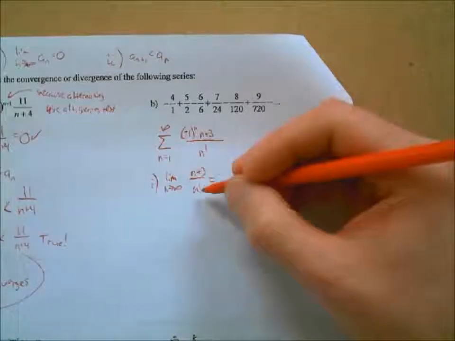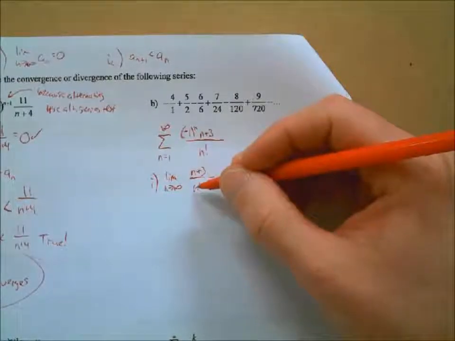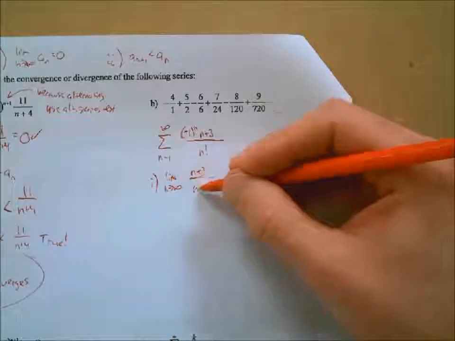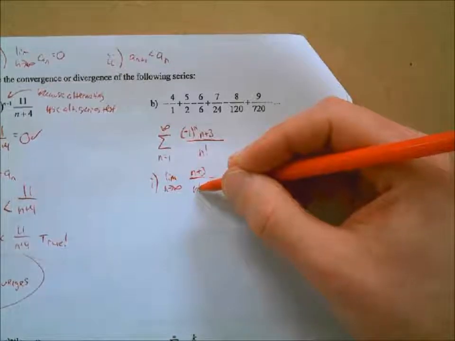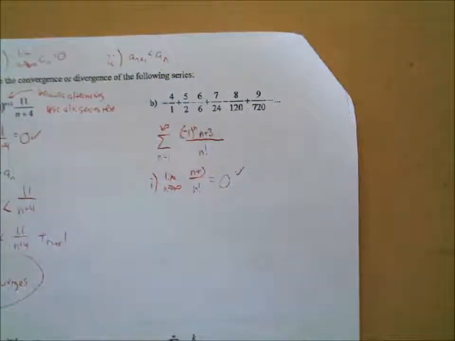N factorial is going to go to infinity, and you're going to multiply all the numbers that are less than infinity together, whereas the top is going to be infinity plus 3. So this is like infinity times infinity minus 1 times infinity minus 2. So this definitely is going to go to 0. Yes, Kara.